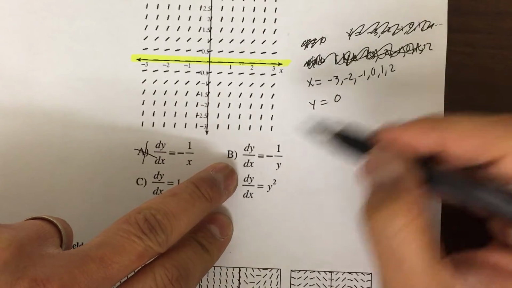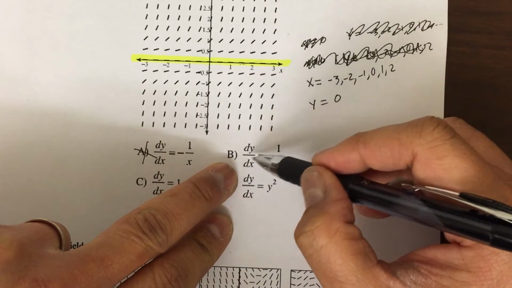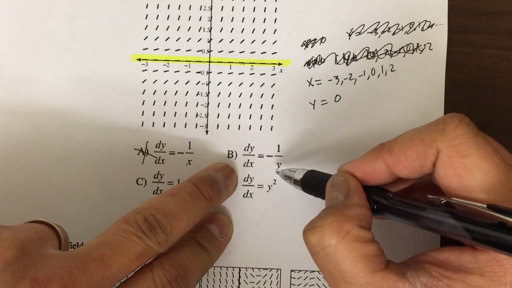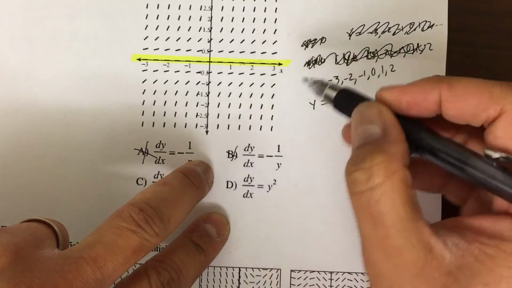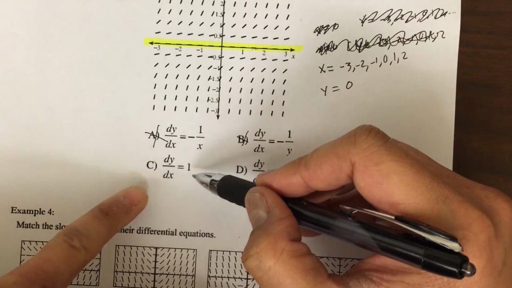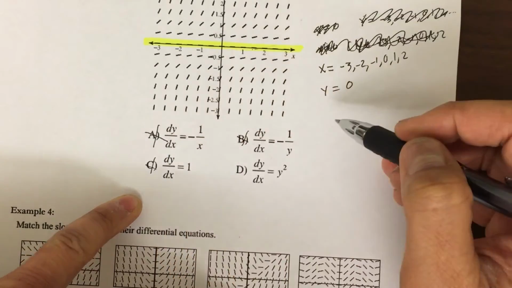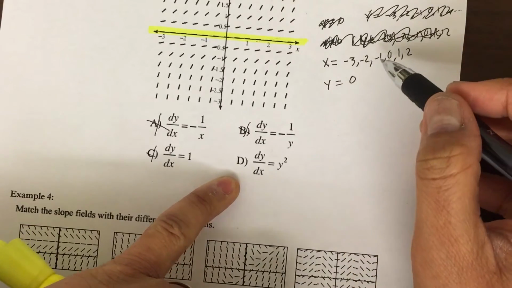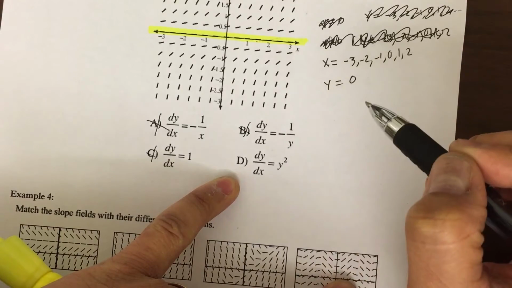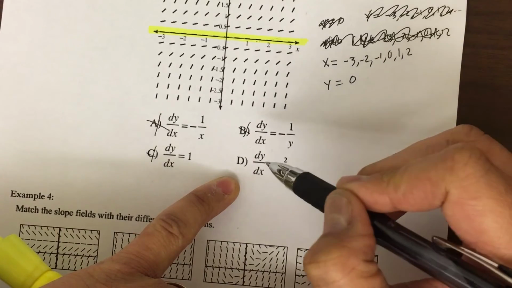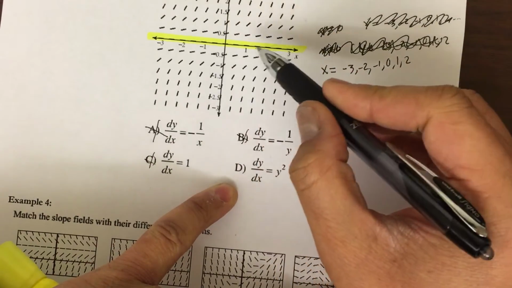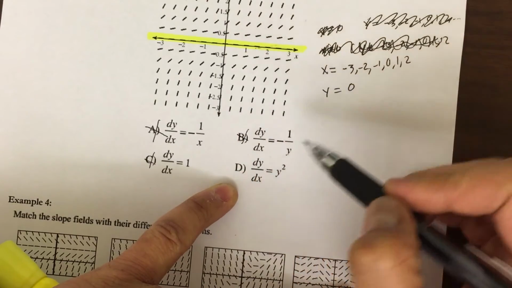Now, if you look carefully, it can't be B because this differential equation is dependent upon y, and y equals 0 is undefined, so it can't be B. We're looking for a slope of 0. This one says a slope of 1, so it can't be this one. This one's always a slope of 1. But it's actually this guy, because this differential equation is only dependent upon y. So when y equals 0, the slope is 0, no matter what x is. So there you go, you found it. All the slopes are 0. Gotta be this guy.